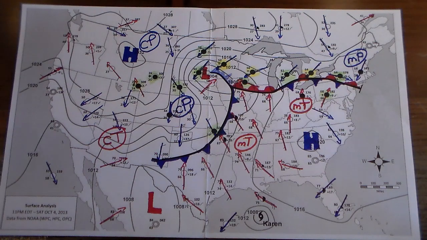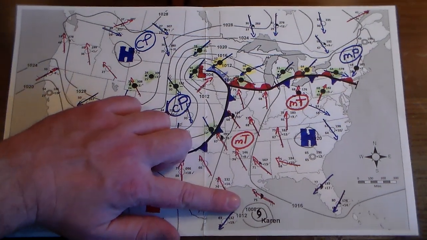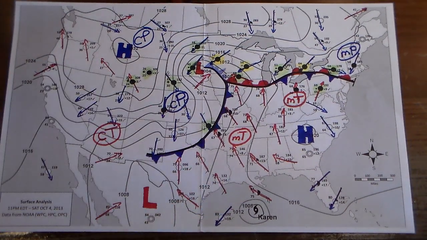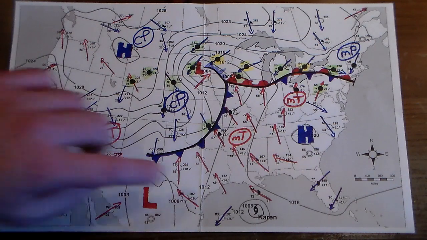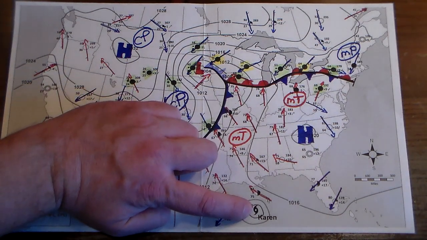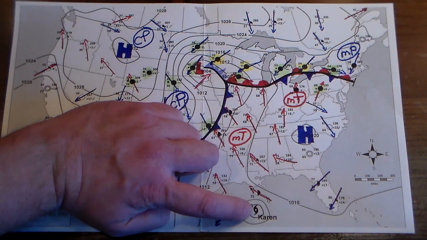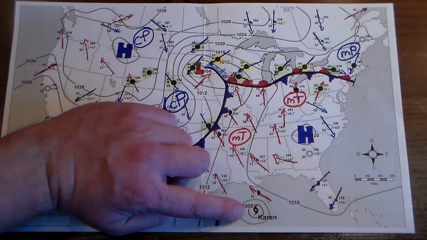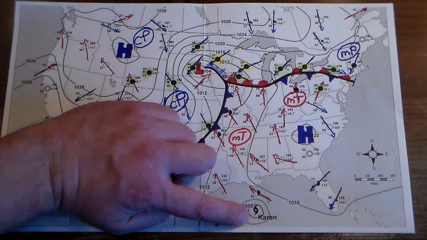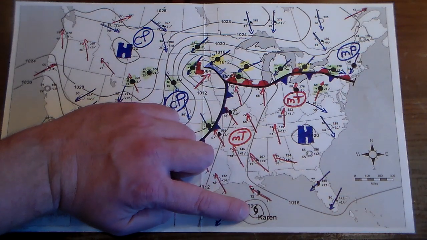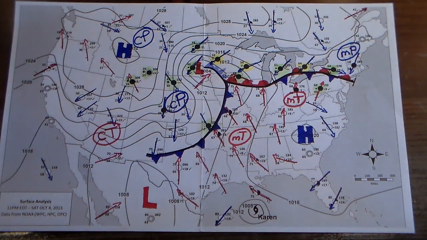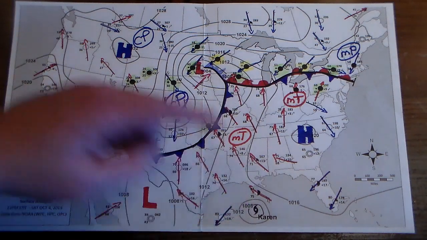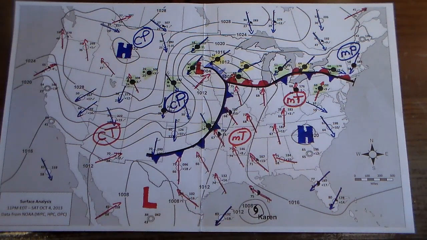Now, number 8 says, notice the tight pattern of isobars in the Gulf of Mexico that is labeled as Karen. Based on the symbol, is this a tropical depression, a tropical storm, or a hurricane? So when you see that symbol, that's either a hurricane or a tropical storm, and when it has the little opening at the center like this one does, that means it's a tropical storm. If it was a hurricane, it would be completely colored in. And for a tropical depression, they often just use an X on the map. So we're going to go ahead and say that this is a tropical storm.